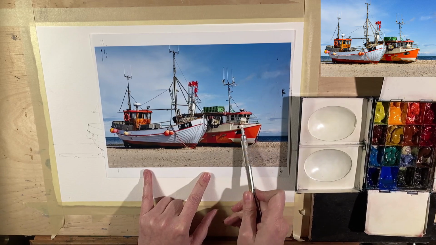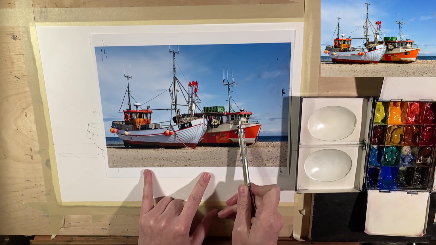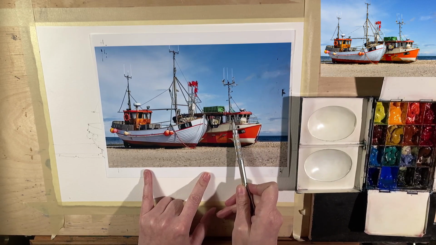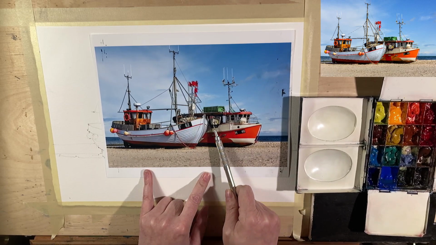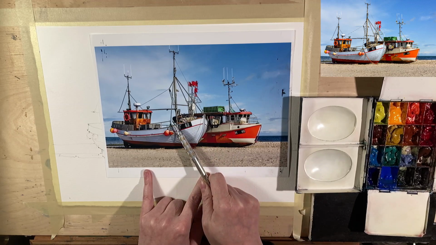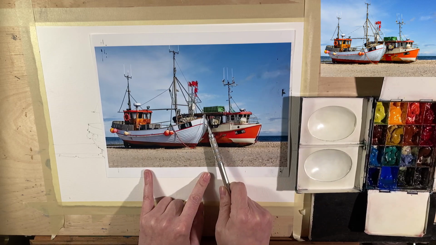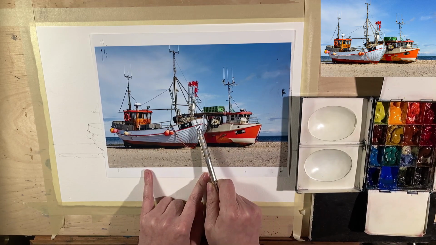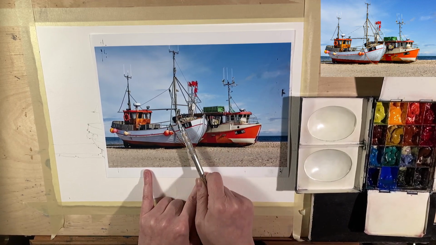Similarly for the cabin over here. We don't need to worry about the dark windows. We can just paint through those, because we can go back in with the darks and get those later. And then this bit in here, now this bit is fairly dark, so to begin with we're just going to basically wash over the whole area in a fairly mid value colour. Maybe just leave some little shapes for the sky poking through.